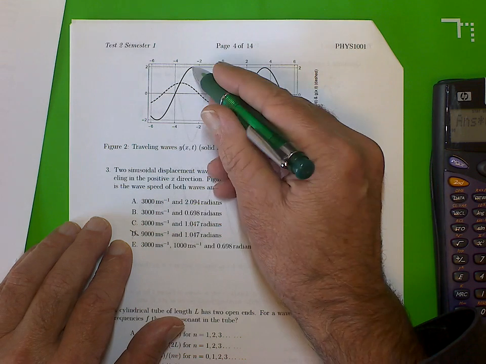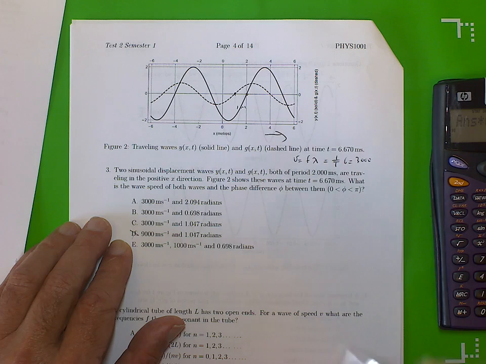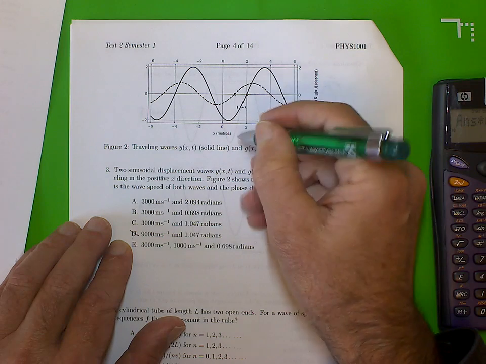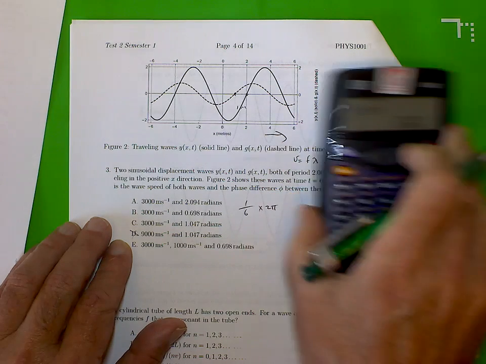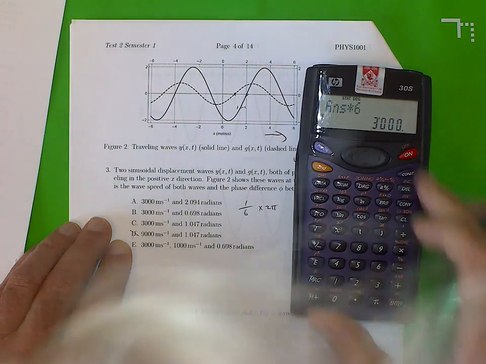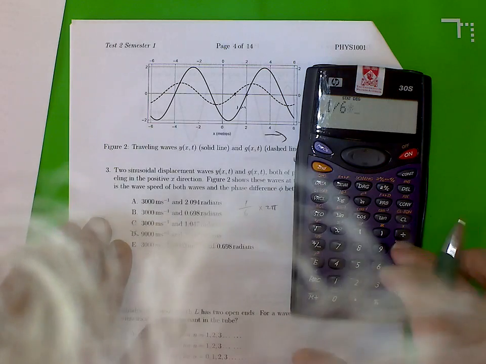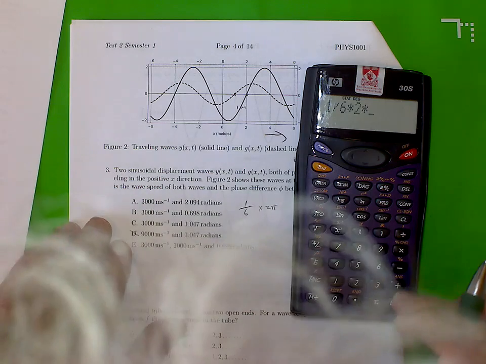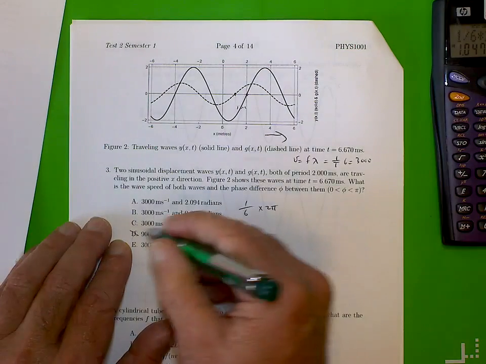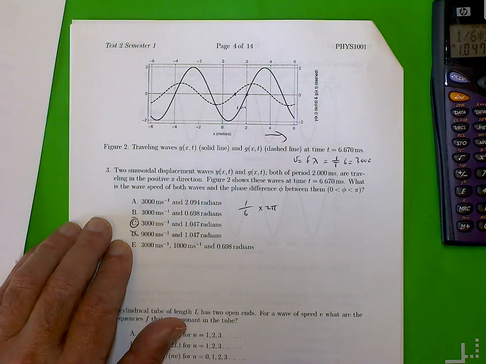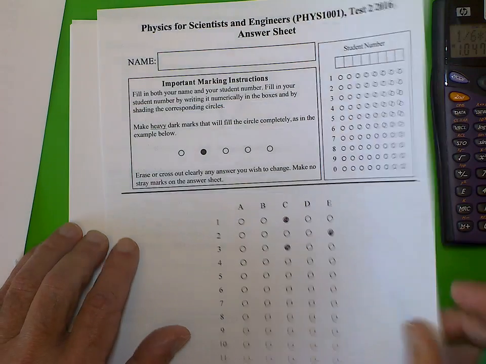So therefore, a whole wavelength, as I already decided, was 6 meters. So they're 1/6 times 2 pi out of phase. 1 divided by 6 times 2 times pi equals 1.047. Okay, so 3000 and 1.047, that one. So 3 is C. Alright.